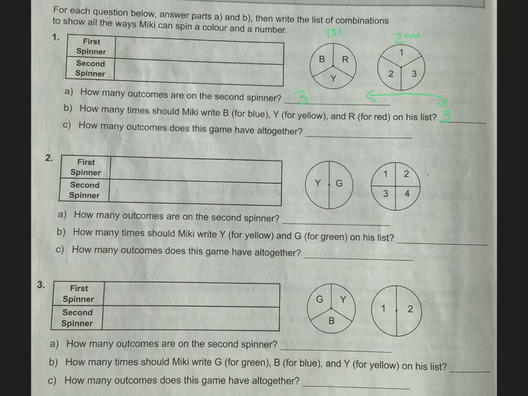So that number should always stay the same. So I'm going to write B, B, B, Y, Y, Y, R, R, R. And you can separate these with lines if you would like, so that it's easier to see.